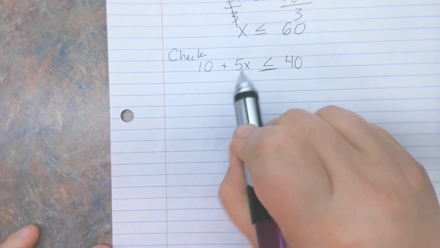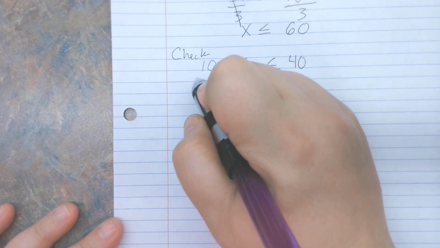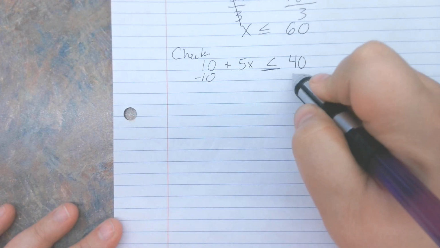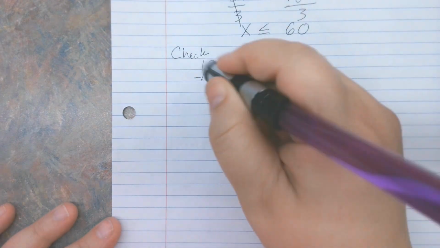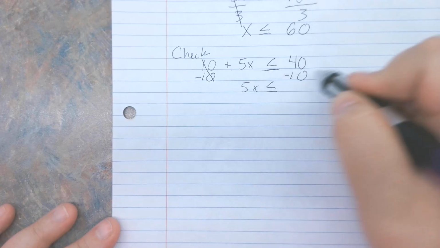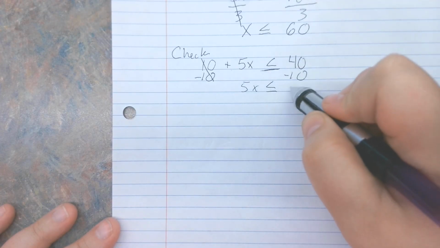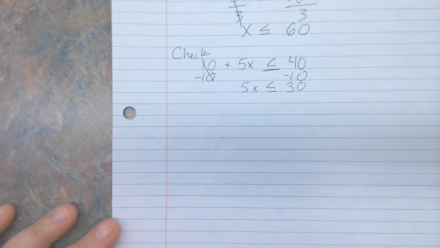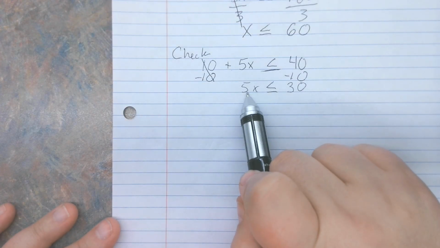So I can't get to x yet, so I'm going to come over here and subtract 10 from both sides. I now have 5x is less than or equal to 40 minus 10, which is 30. I'm not done. Now I need to get rid of this 5.